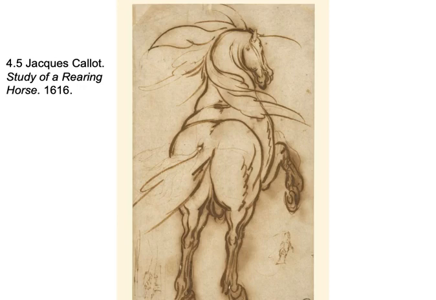So here's the example I'd like to show you for contour lines. It's a study of a rearing horse, and if you look at it, you might think, wow, that looks very three-dimensional. That looks like it's really taking up space. I can tell the rear end of the horse is closest to us, the head is furthest away, it looks like it's going up in the air. That's because it's well drawn using contour lines.